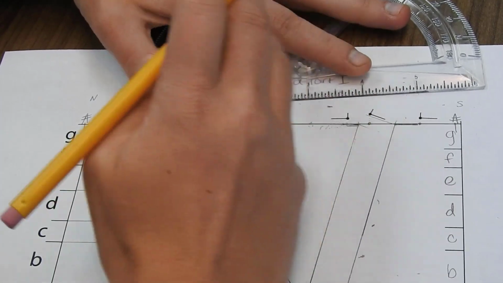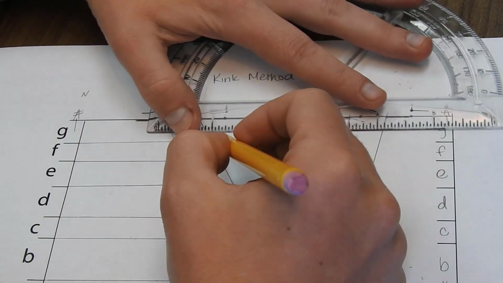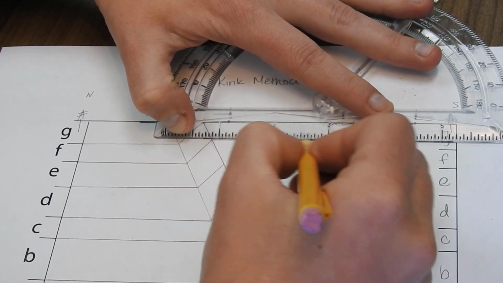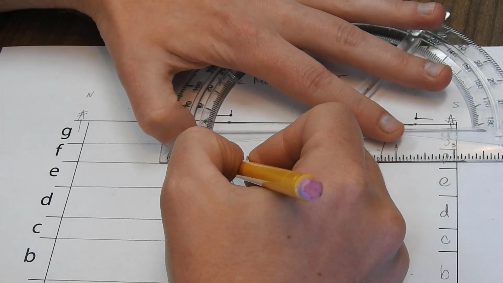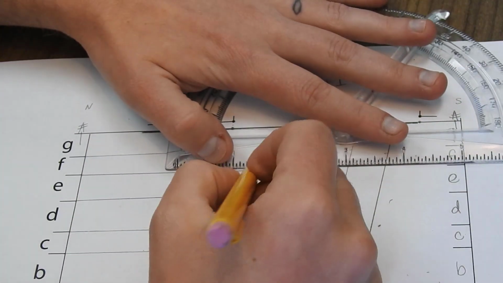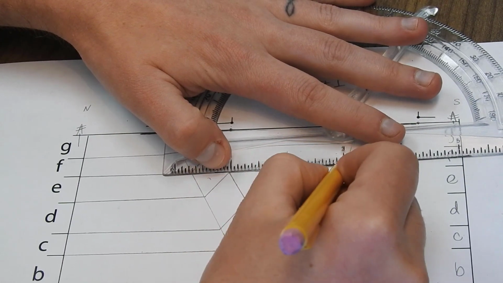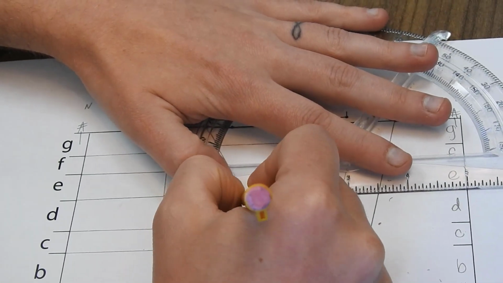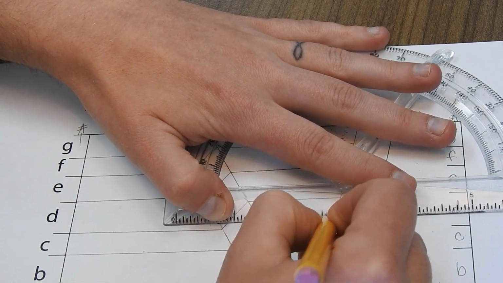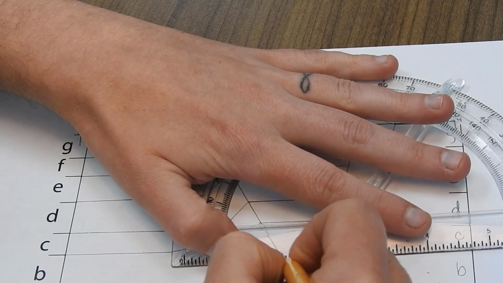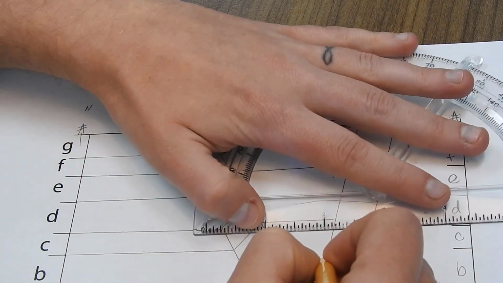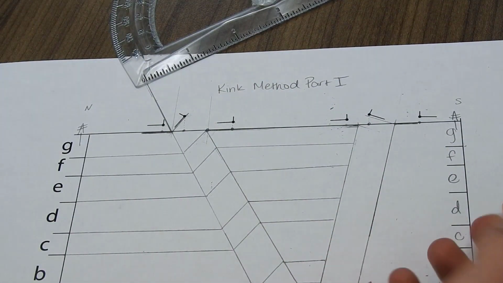Or sorry, that's F. That's F coming to the surface. Right?